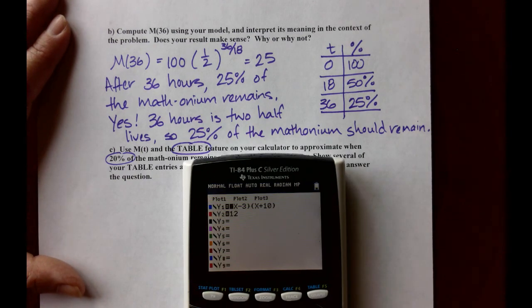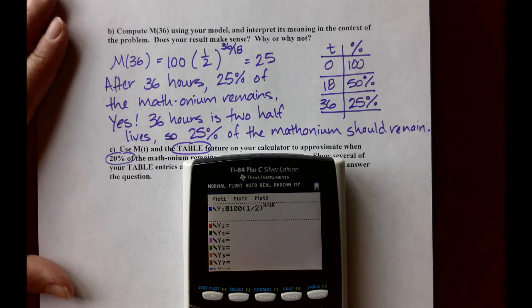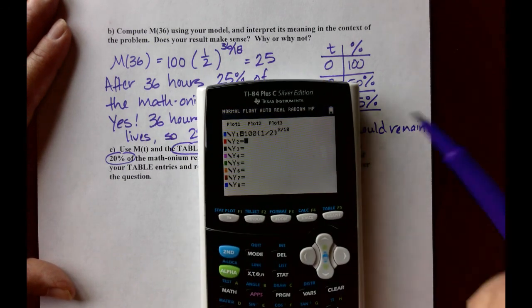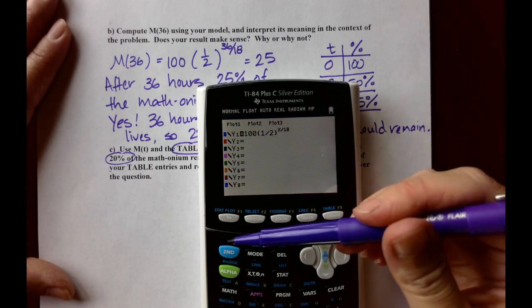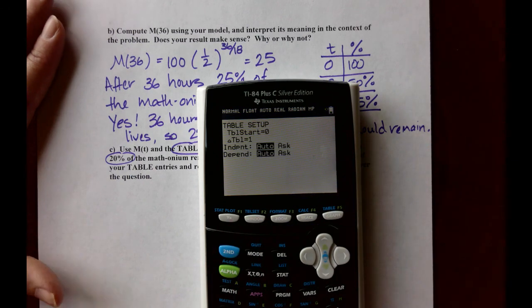So y equals, get rid of any old things, y equals 100 times 1/2 raised to, we have to be really careful here, we need to use x over 18. Make sure that you have a variable in your equation. I am going to go to table set. Move this up a little bit. So I'll use second window to get to table set.